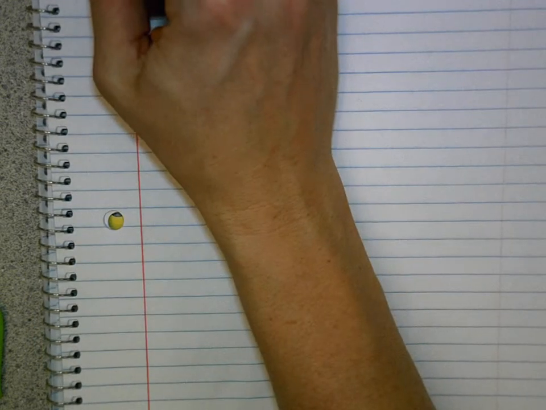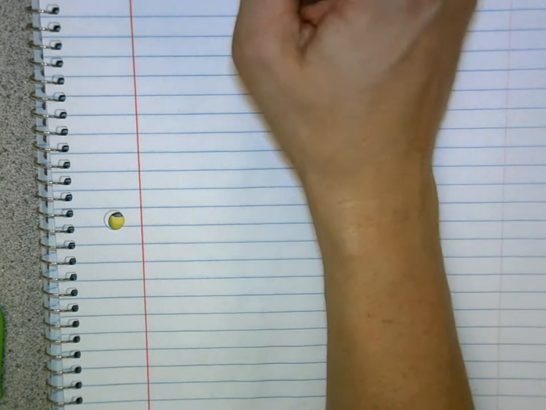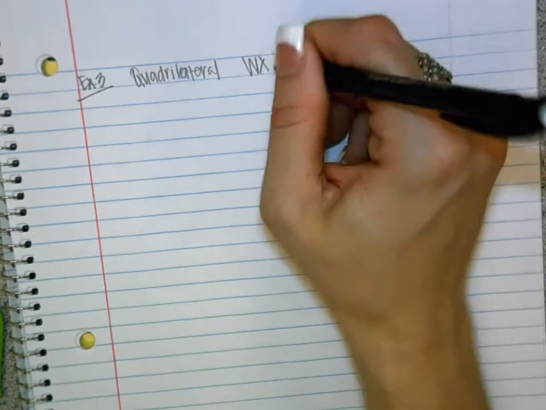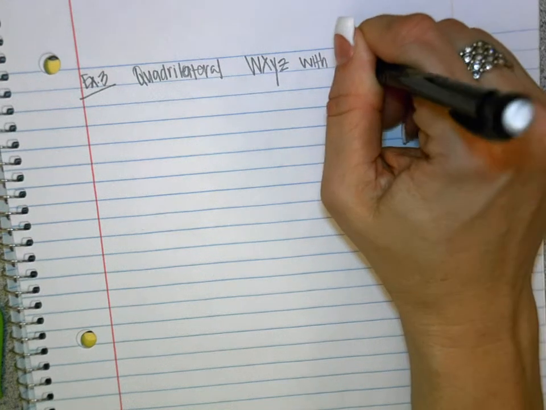Number 3. Okay, this time I'm going to give you a quadrilateral. So it's going to have 4 corners.